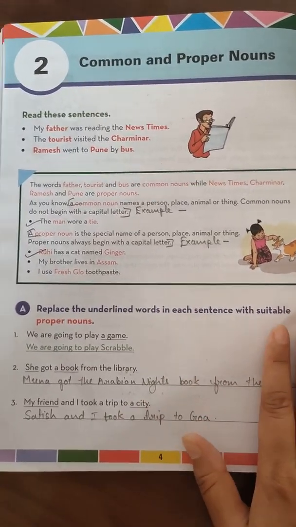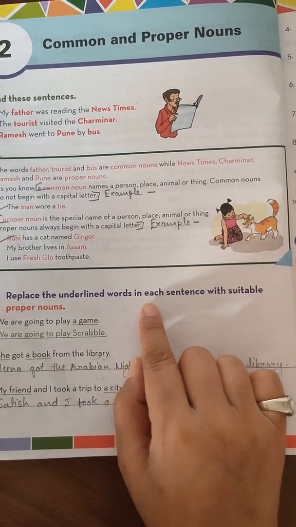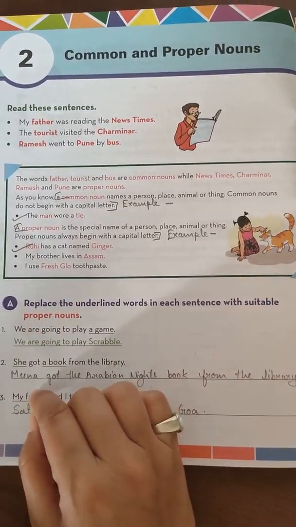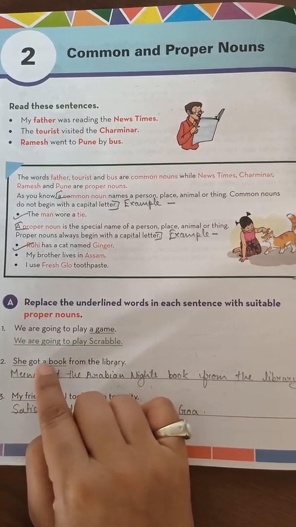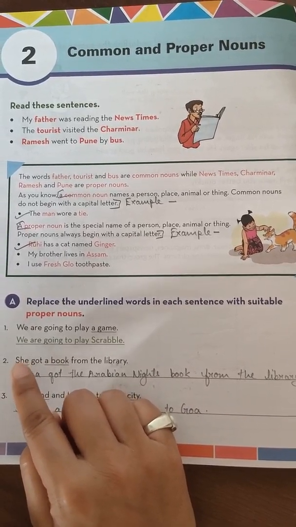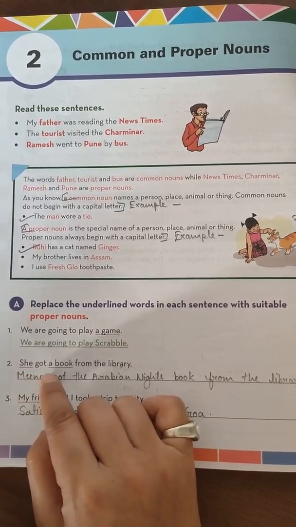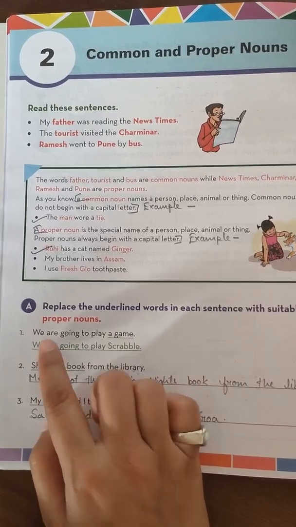Now we will do the exercise. Replace the underlined words in each sentence with suitable proper nouns. Here it is being said that you have to replace these nouns with a proper noun. We have to use a name for these underlined words so that the sentence can have some proper nouns.